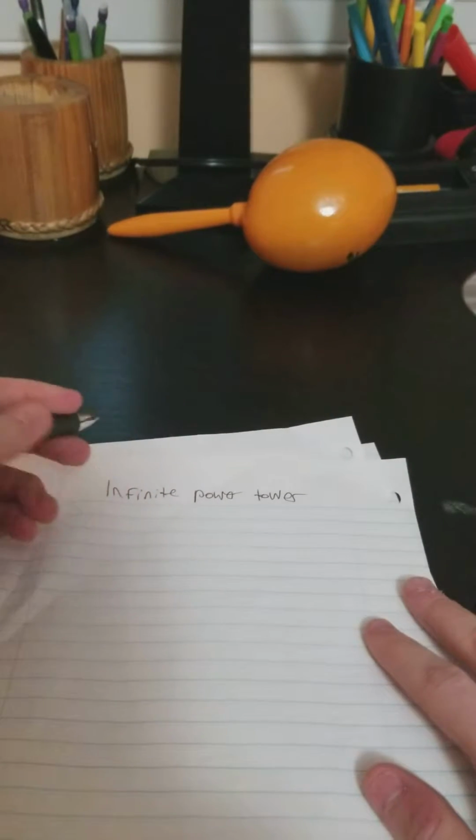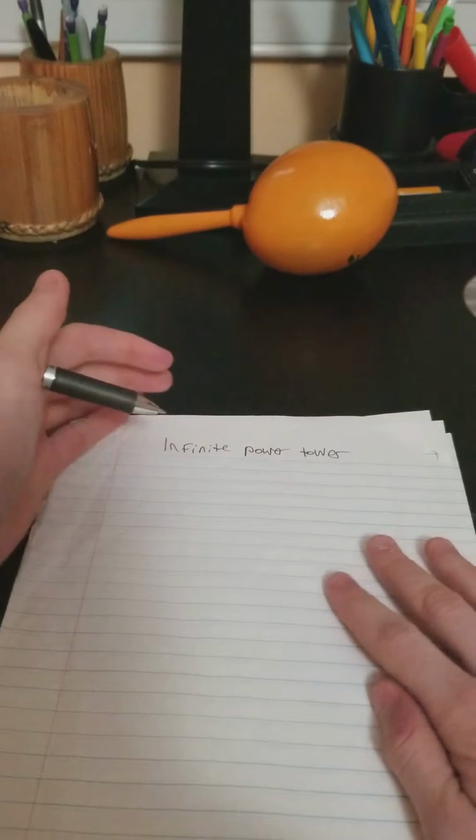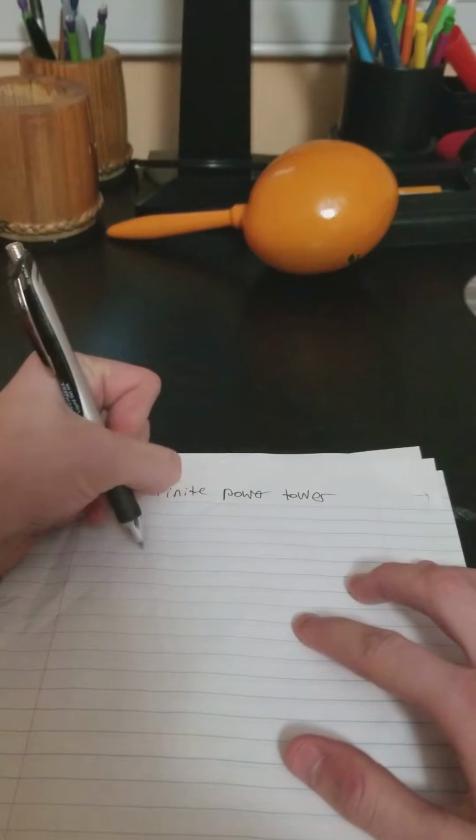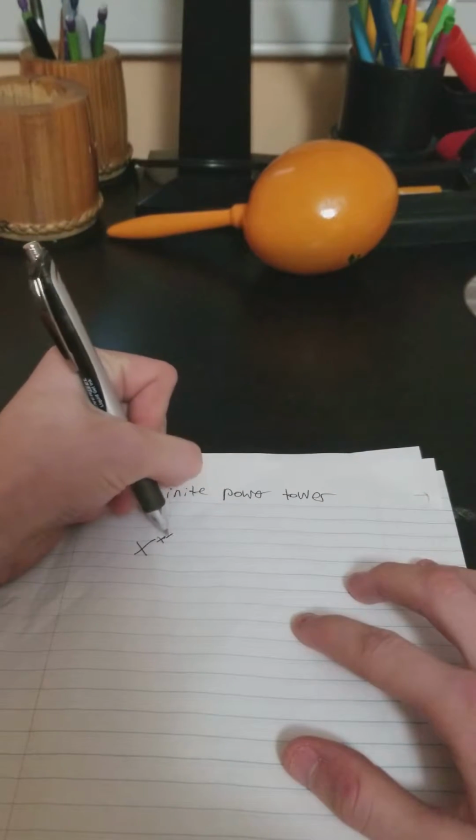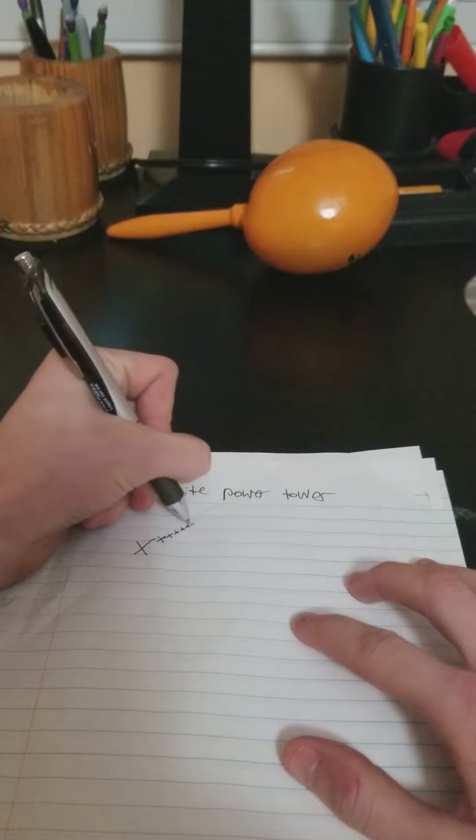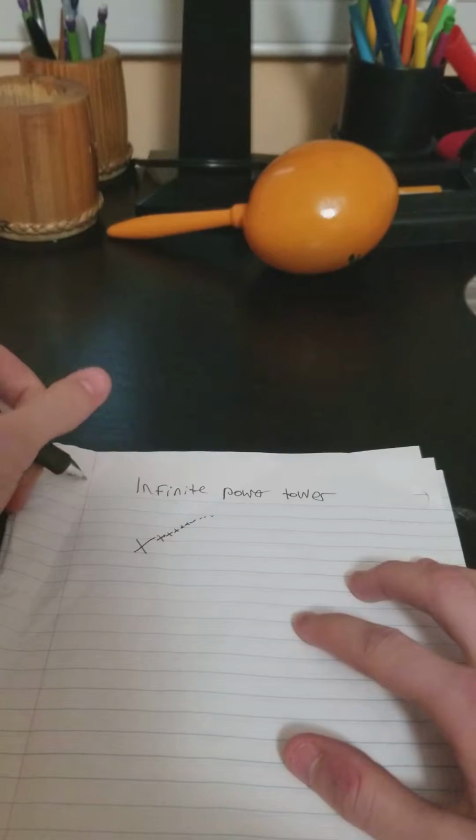Hello YouTube. Today I'm going to be talking about one of my favorite things in math, and it is the infinite power tower. Now, this can be expressed as x to the x to the x to the x to the x to the x to the x dot dot dot going on forever.